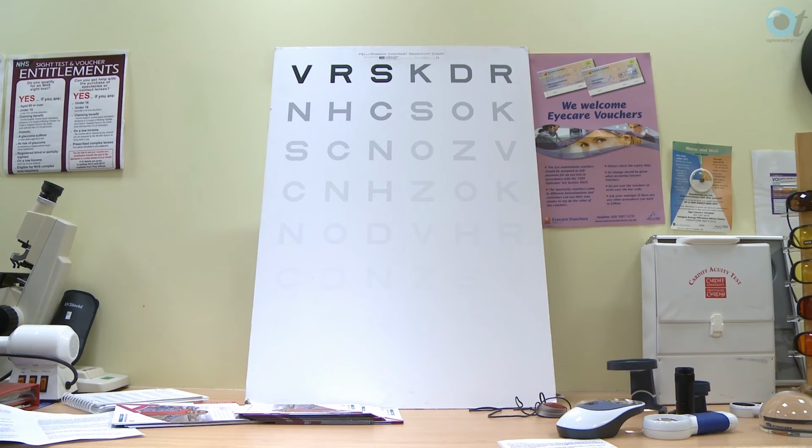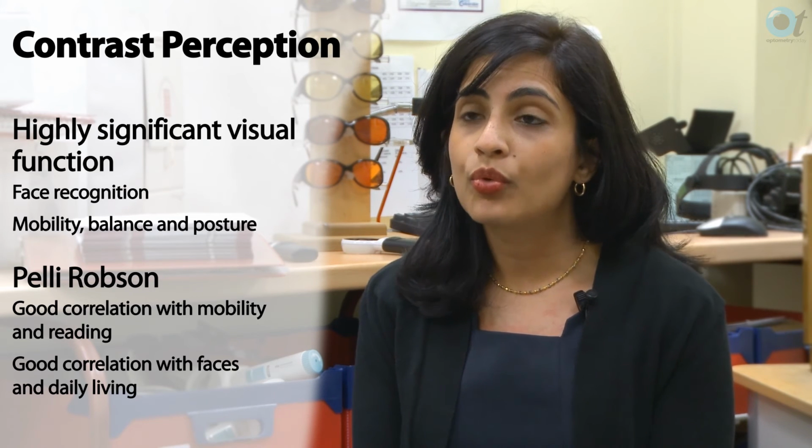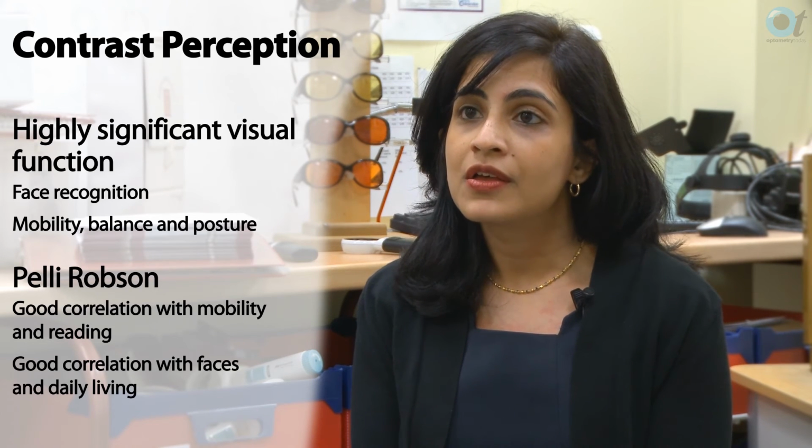So here at Action, we use the Pelli-Robson, and this chart, when used at 1 meter, is designed to assess contrast sensitivity at the peak of the contrast sensitivity function curve and is best placed to correlate with activities of daily living where we know contrast sensitivity can be an issue.